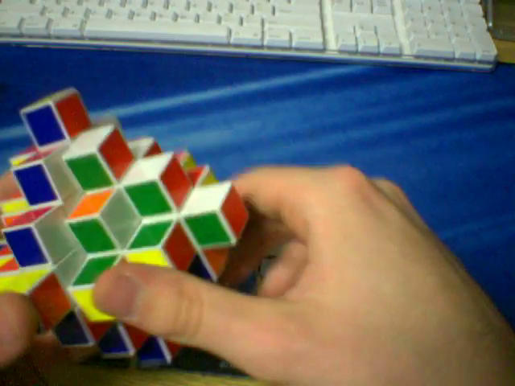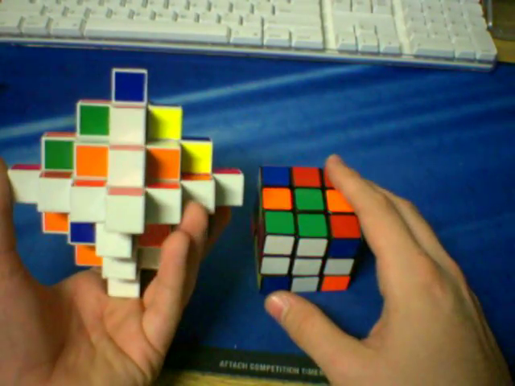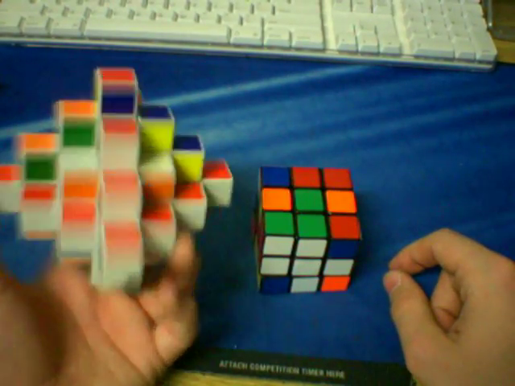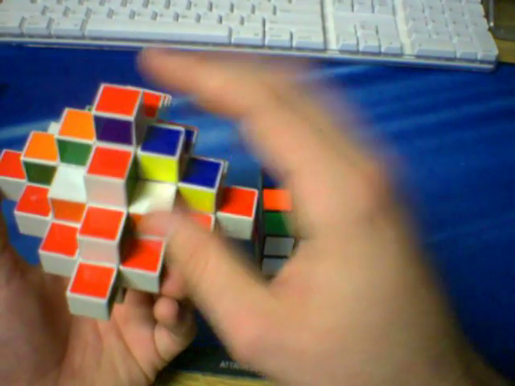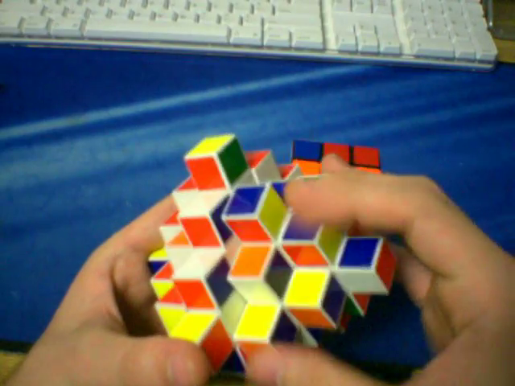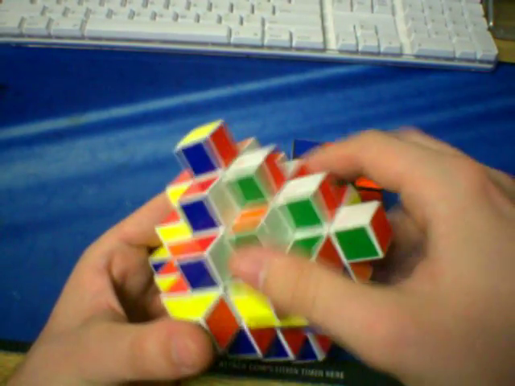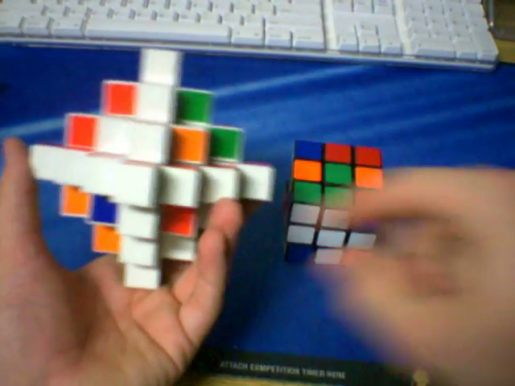Now here's what it would look like if the piece wasn't oriented, or if the center wasn't oriented. It would look like that. You'll notice that that blue is kind of just sticking out of nowhere, and that's because it's not oriented. The center is not oriented properly. That's why this puzzle has an extra step versus the regular 3x3. You have to make sure that you orient the centerpiece. So that's how we get the bottom cross.